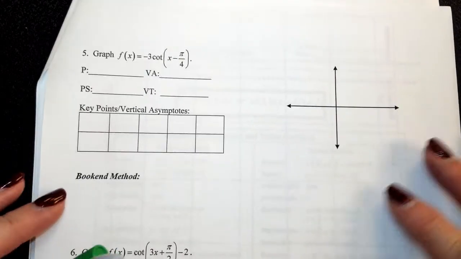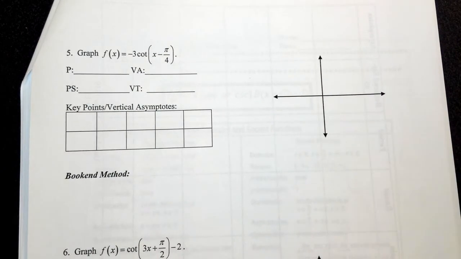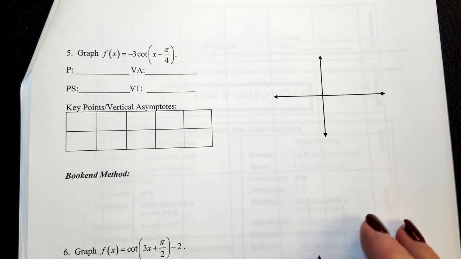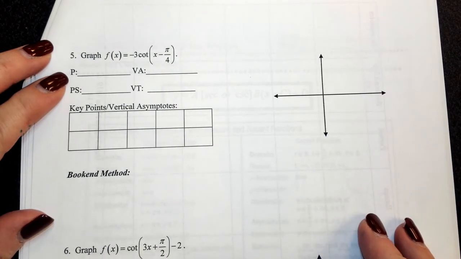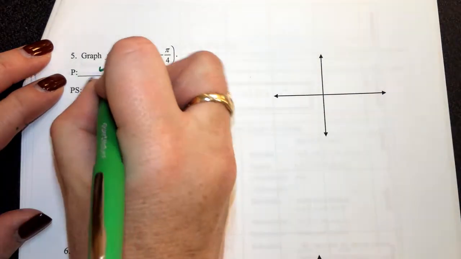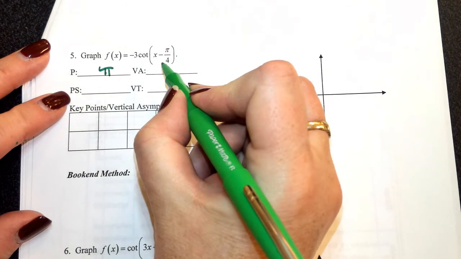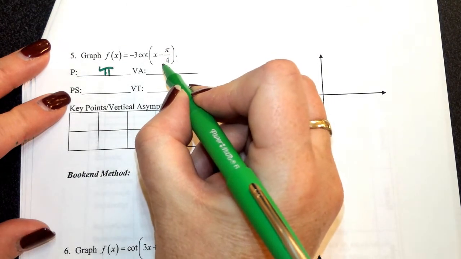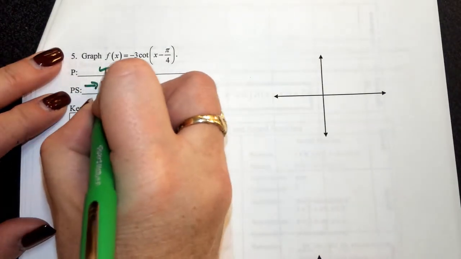Let's take a look at number 5. So I want to make sure we have time to do one with a phase shift. So when you take a look at number 5, first of all, what's the period in number 5 going to be? The period's going to be what? Pi. What's your phase shift going to be? Are we shifting it left or right? Right. To the right, pi over 4.